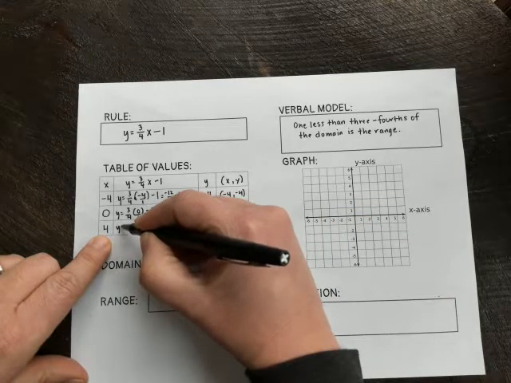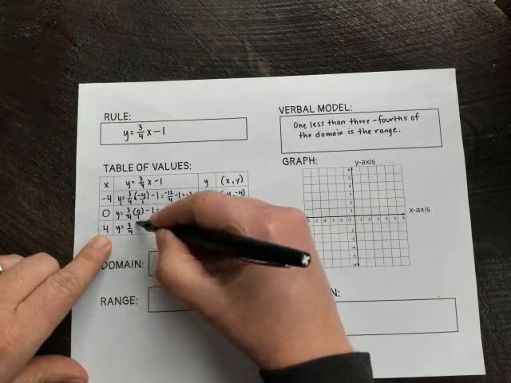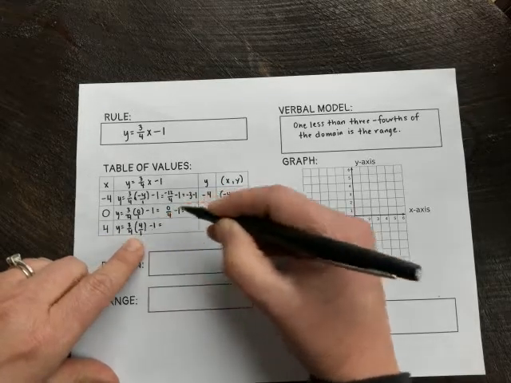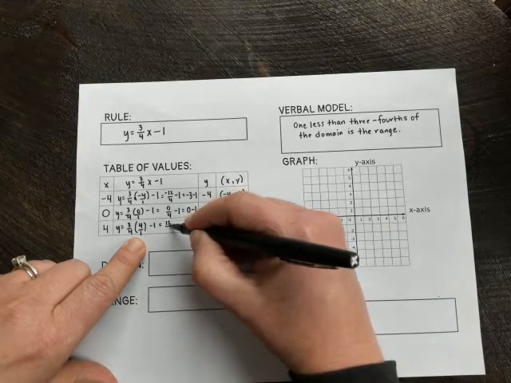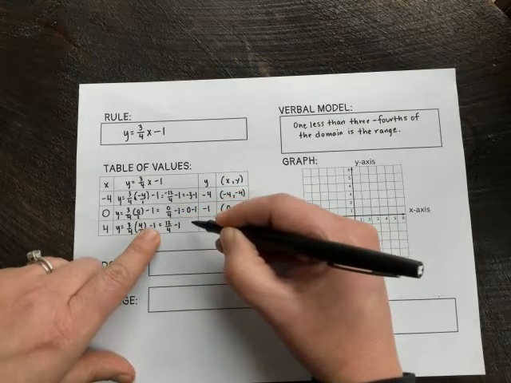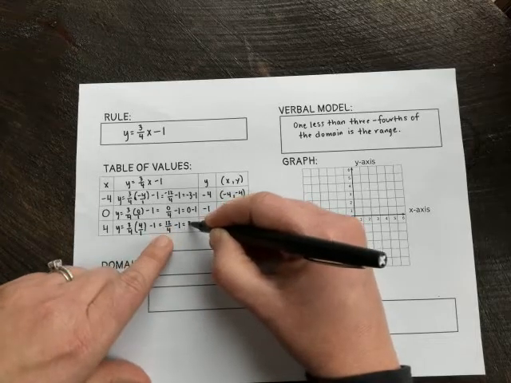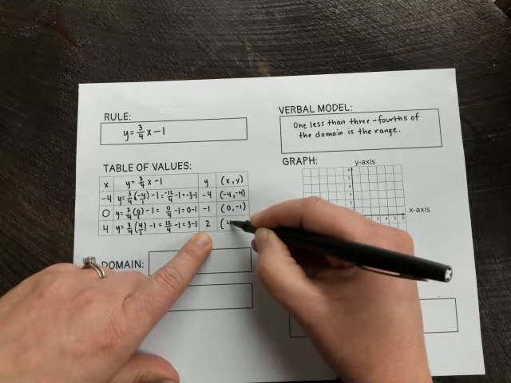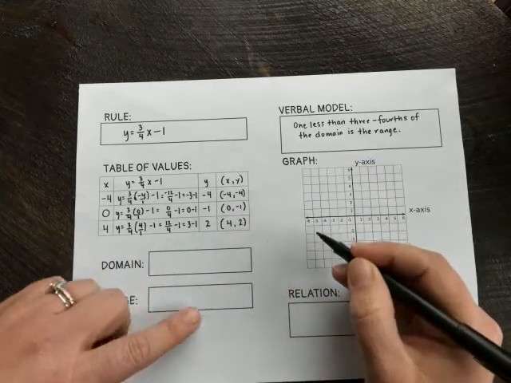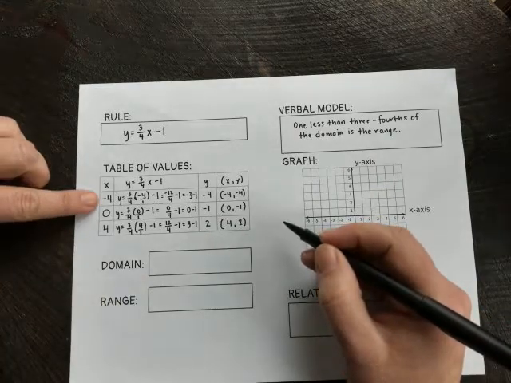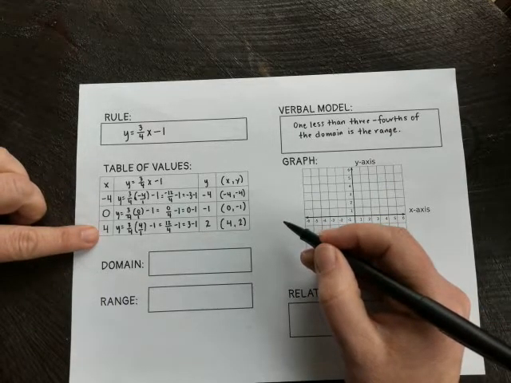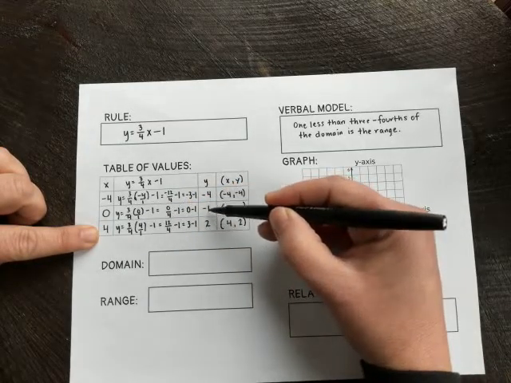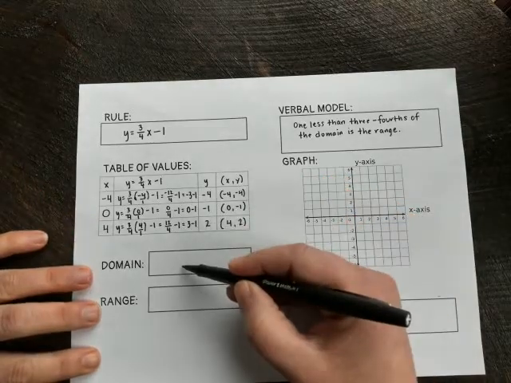Now moving on to my positive value of 4. Substitute my 4, change it from integer to fraction, multiply my numerators, multiply my denominators. I still have that -1. So then I get 3 minus 1, which leads me to a 2. Ordered pair 4, 2. So I just finished my table where I chose a negative, used my 0, chose a positive integer value, substituted my input values, and simplified for my output values. Now I have to make the domain.